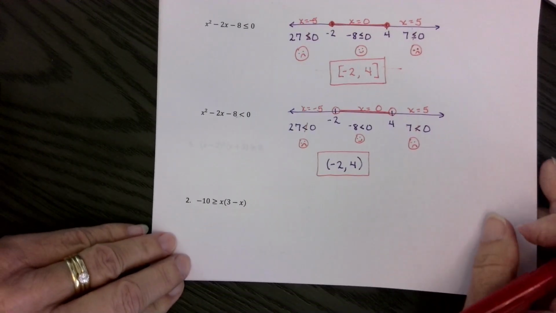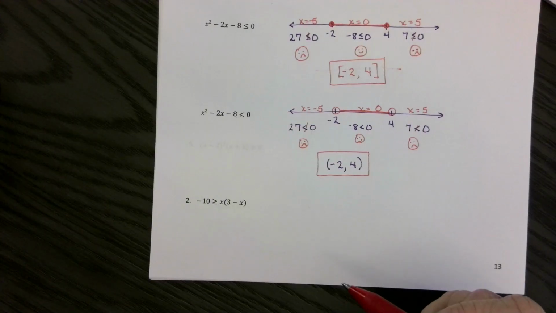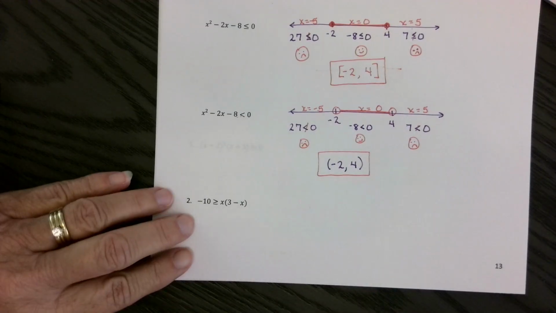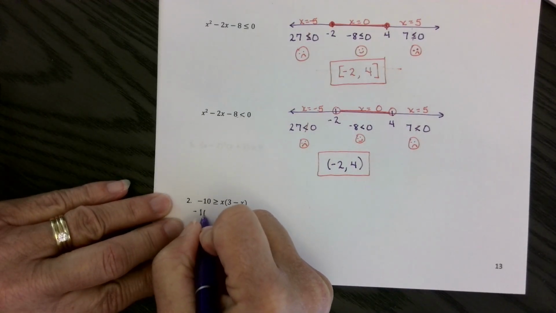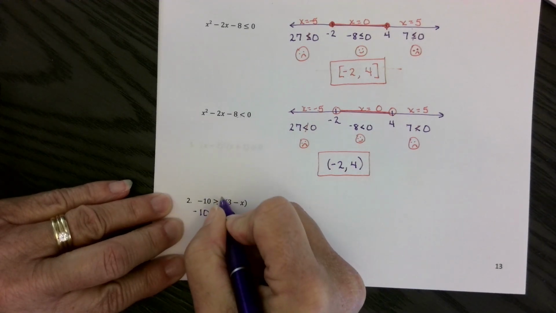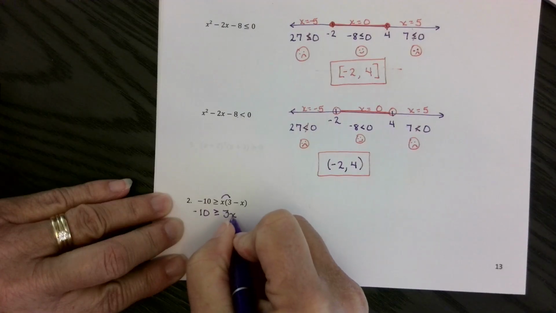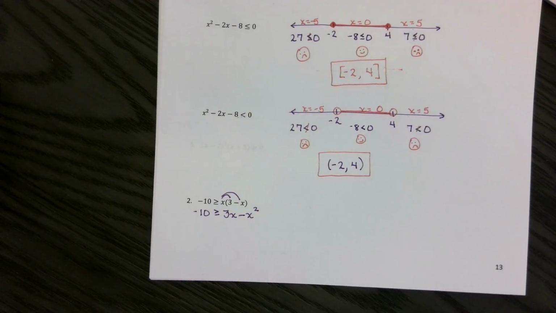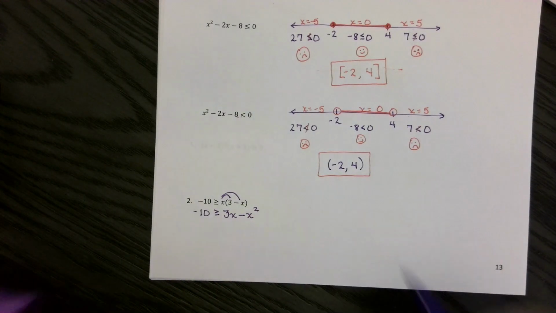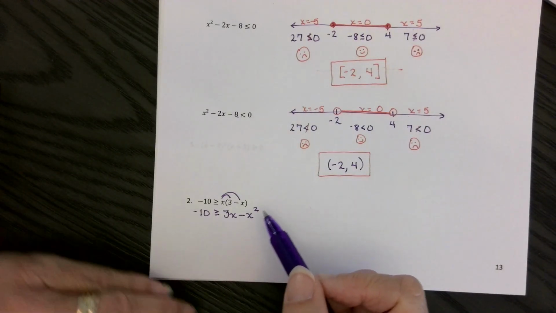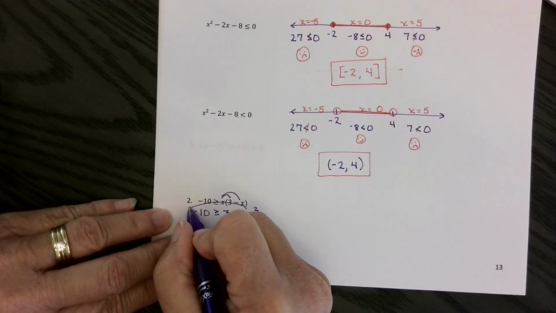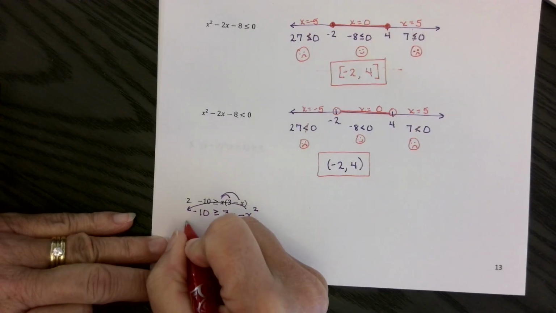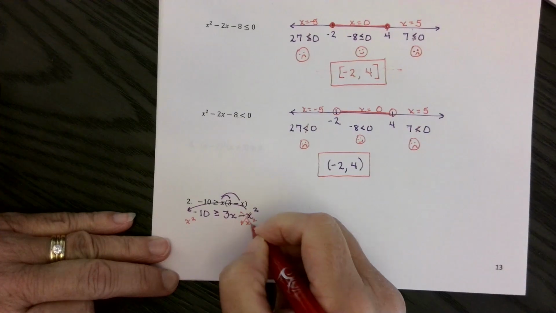Okay, we're finally going to change. Different problem, okay? Now, on this problem, you've got to get it set equal to 0. So I'm going to have -10 is greater than or equal to, I'm going to distribute this. I get 3x, and I get -x squared. All right, so I got to get everything over to one side. I want my x squares to be positive. So I'm going to add x squared to both sides, and it becomes positive. That goes away.